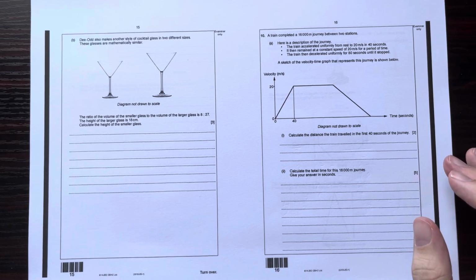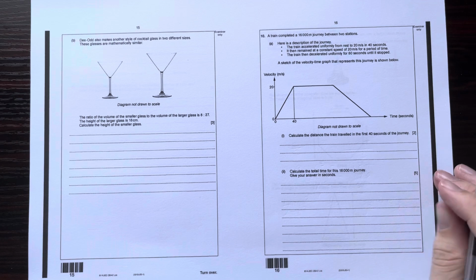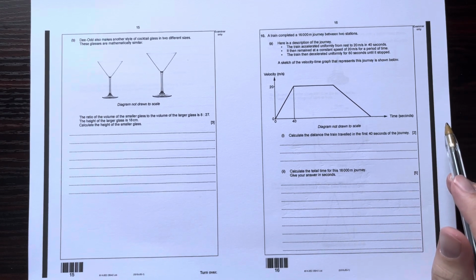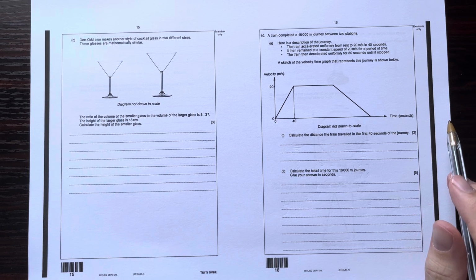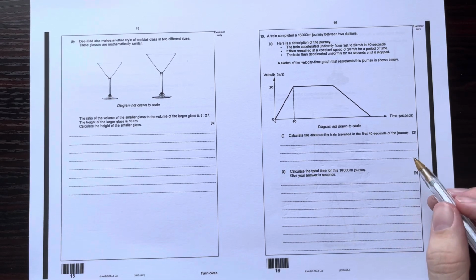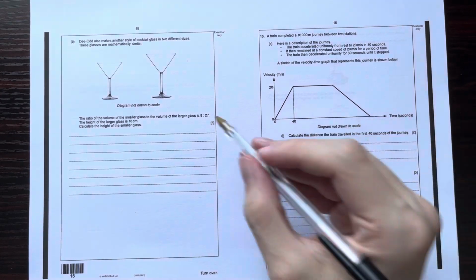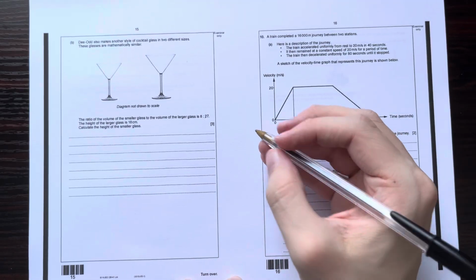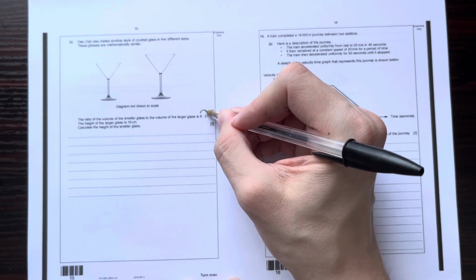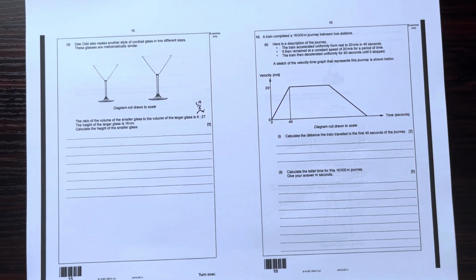Okay, so Diard also makes another style of cocktail glass in 2 different sizes. These glasses are also mathematically similar. So the ratio of the volume of the smaller glass to the volume of the larger glass is 8 to 27. The height of the larger glass is 18 centimeters. So this is a scale factor question, essentially. So we need to find the linear scale factor and then apply it to the glass. So we're given the volume scale factor, which is 8 to 27. So if we were to do this, we would find out what 27 divided by 8 is. And if I'm just eyeballing it here, it should be 3.375.